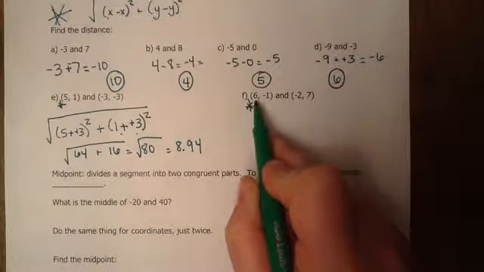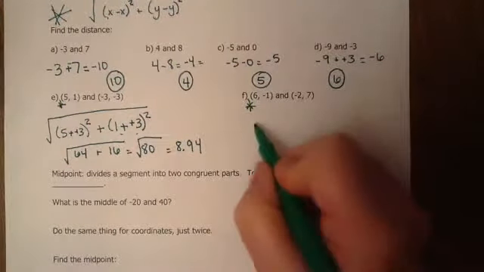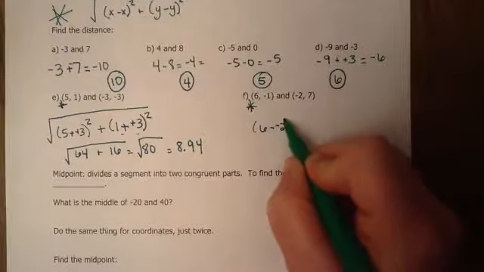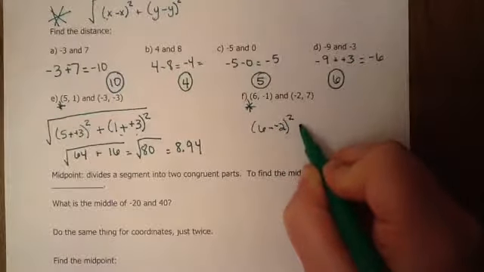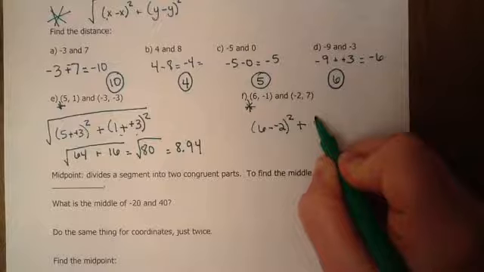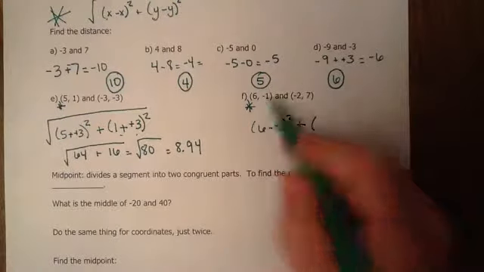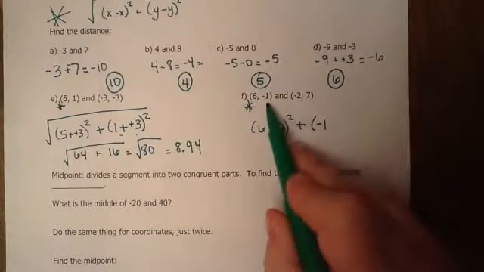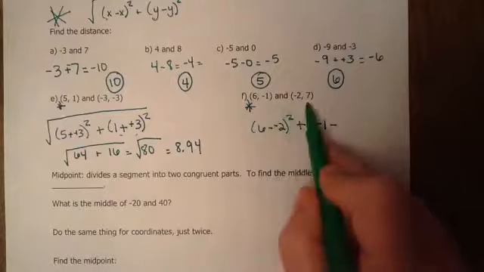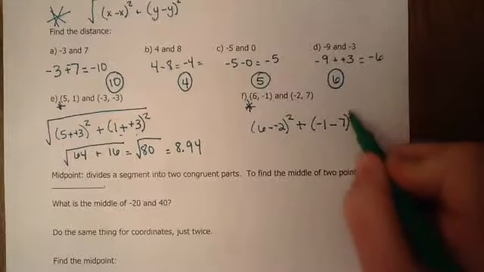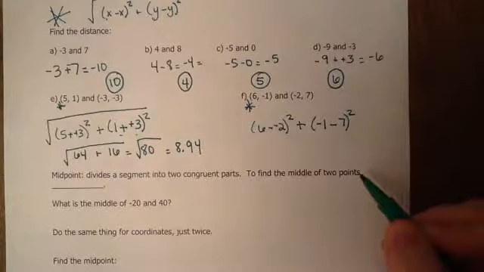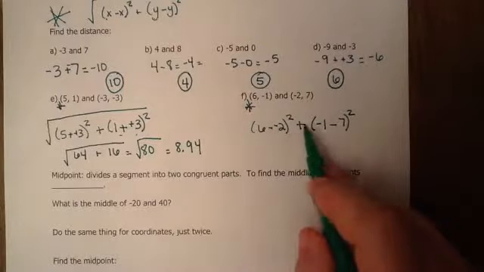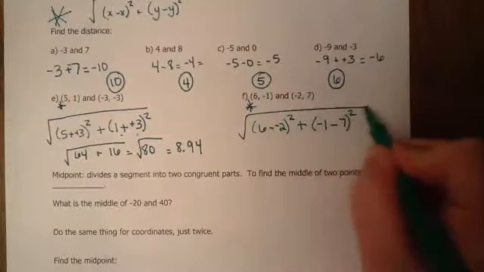Subtract your x's, and I'm going to have which one come first? 6. 6 minus -2, then what? Square it. Next, plus, then what? Subtract the y's. -1 must come first because 6 came first. So this was my first ordered pair. So -1 minus 7. And then what? Square it. Subtract the x's, square it, plus subtract the y's, square it, and square root the whole thing.